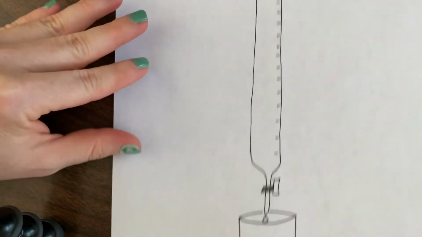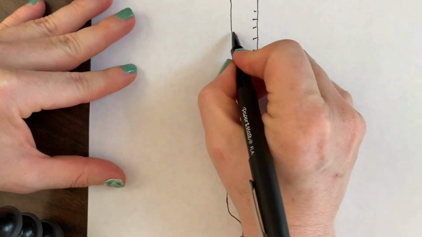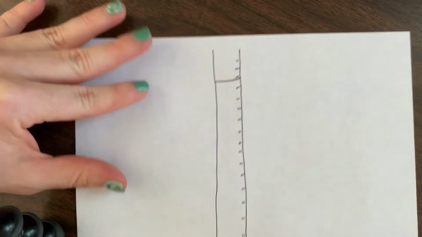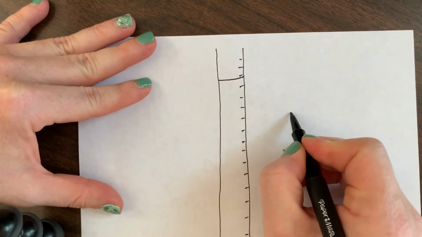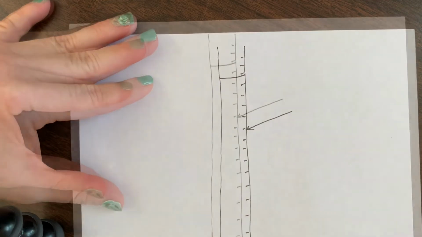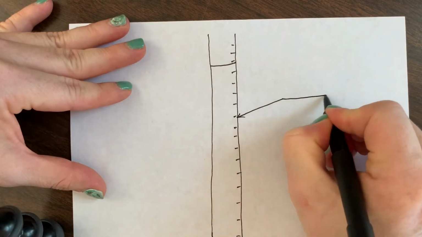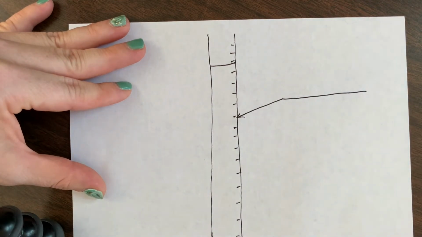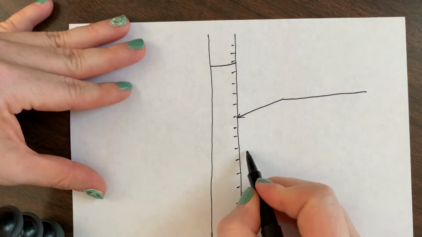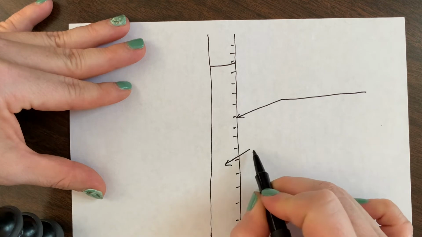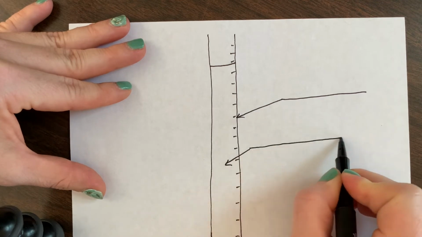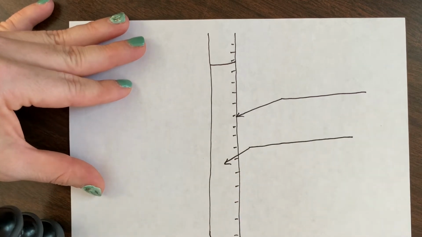So, let's label it. Now we've got a liquid level right here. So this piece of glassware is associated with this arrow and this blank space for you to label. Now this arrow represents the liquid inside this piece of glassware.